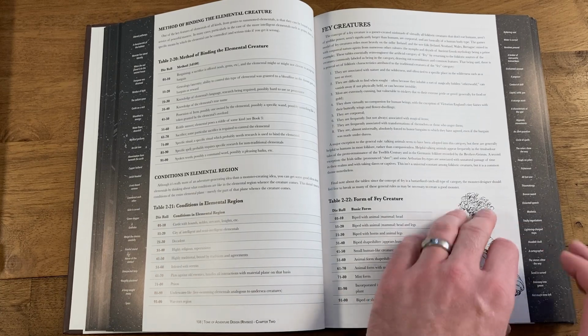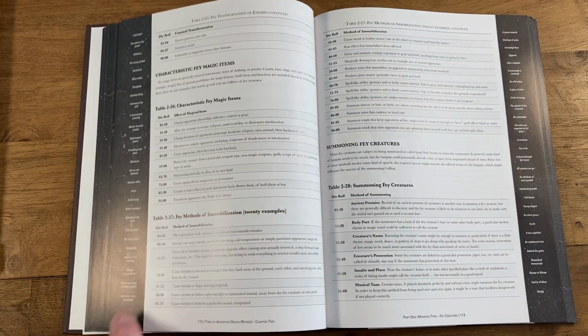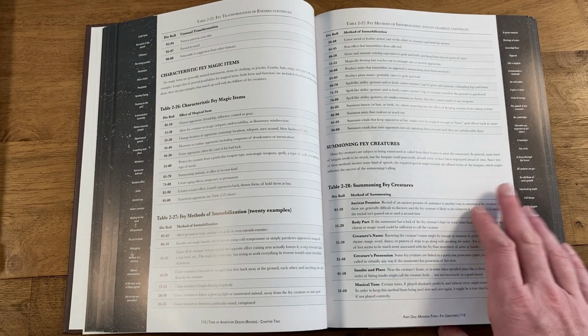Lastly, there are general monster tables that apply to all types or help you devise your own new creations. So you can build your own fresh monsters if that's something you'd like to do.